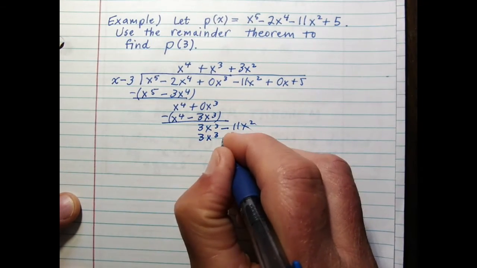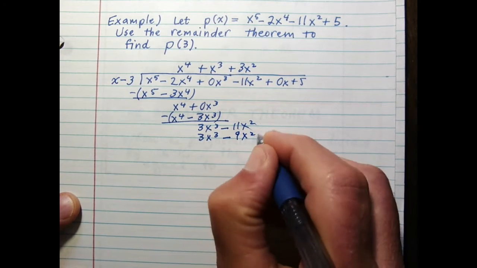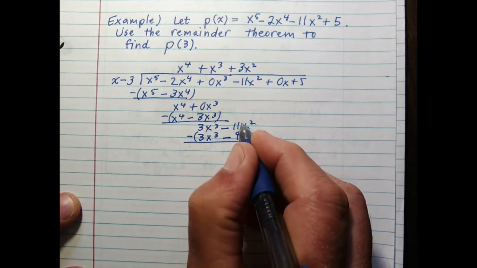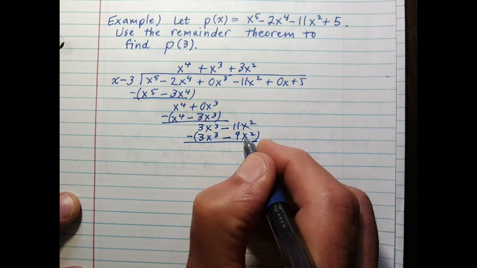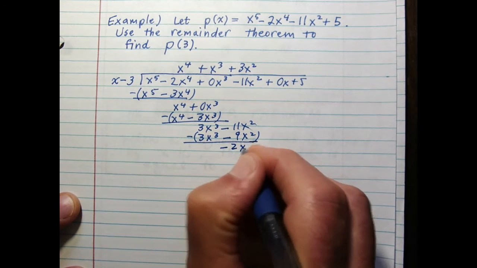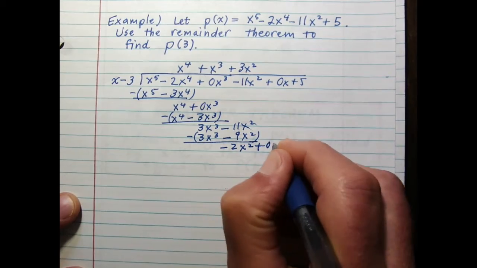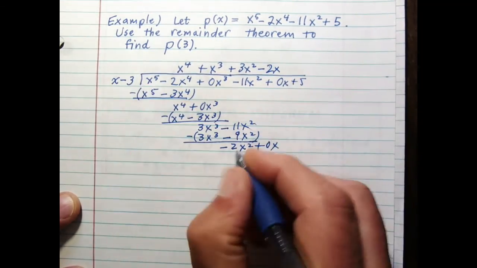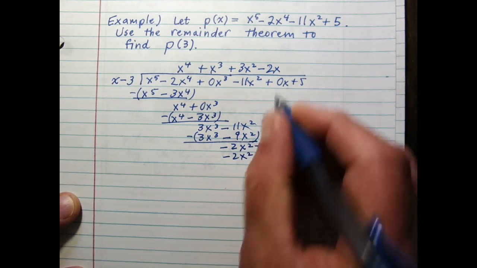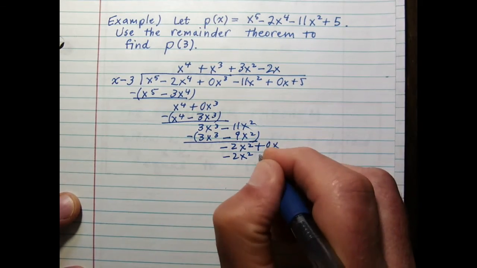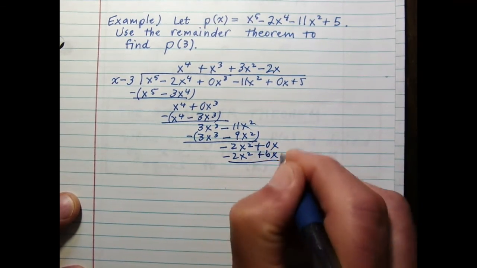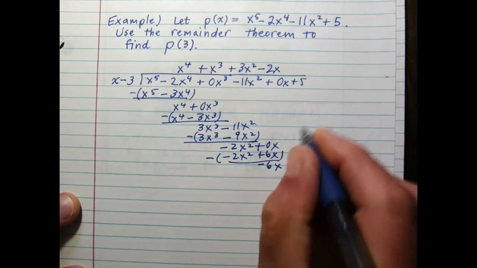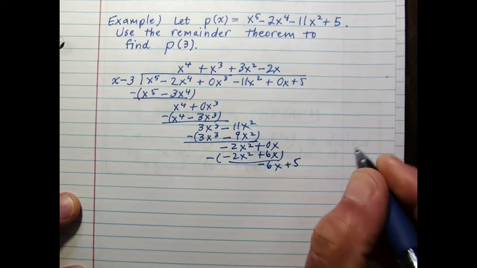And then I'm going to get minus 9x squared. And I'm going to subtract. That's negative 11 plus 9, which is negative 2x squared. Bring down a 0x. This will be minus 2x times x is minus 2x squared. Minus 2x times negative 3 is plus 6x. Subtract. I get minus 6x. Bring down the plus 5.